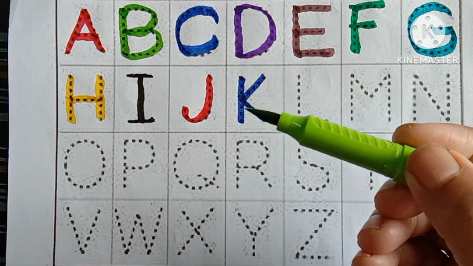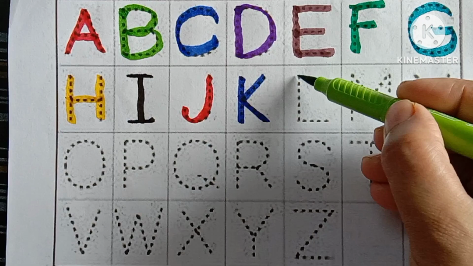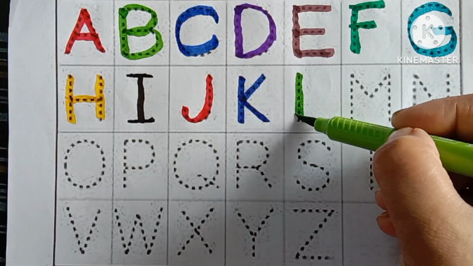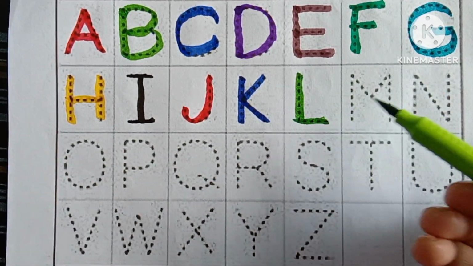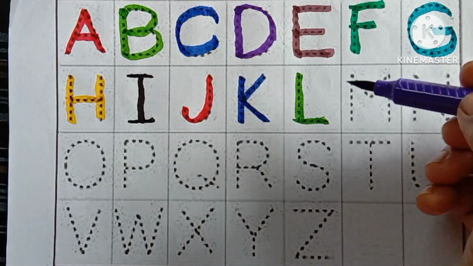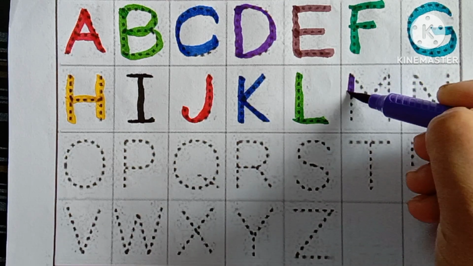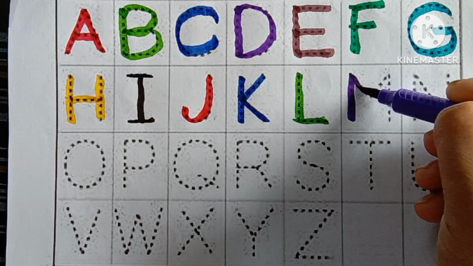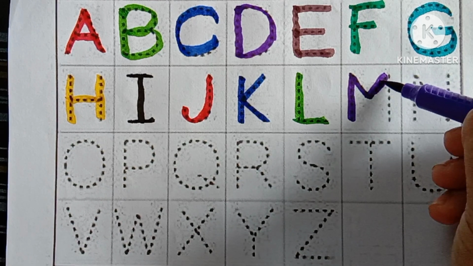L. Light green color. L for lotus. M. Purple color. M for monkey.